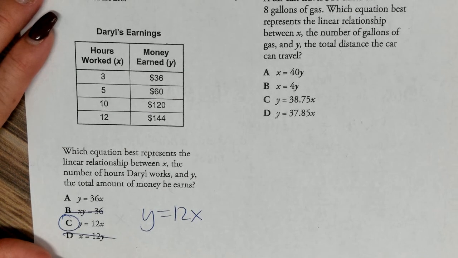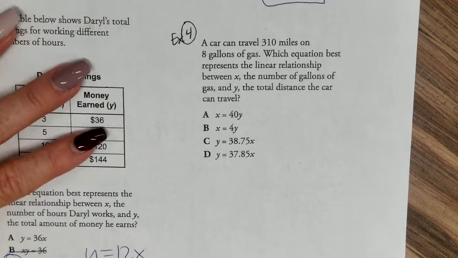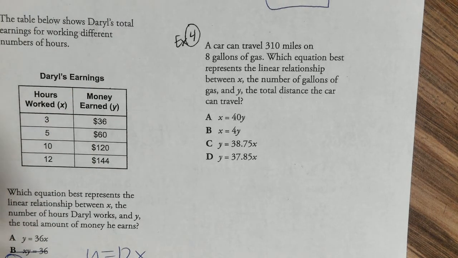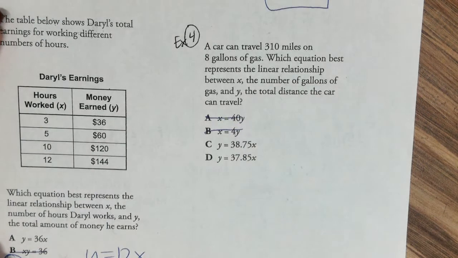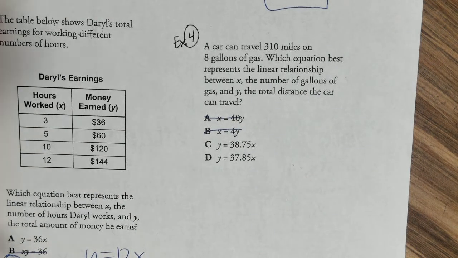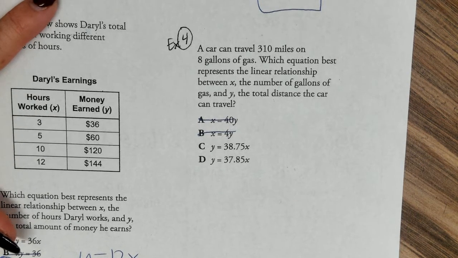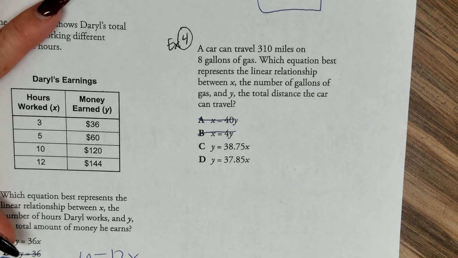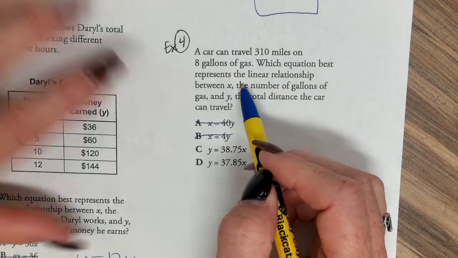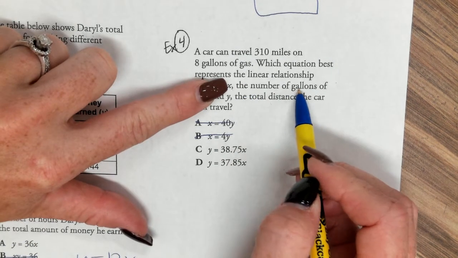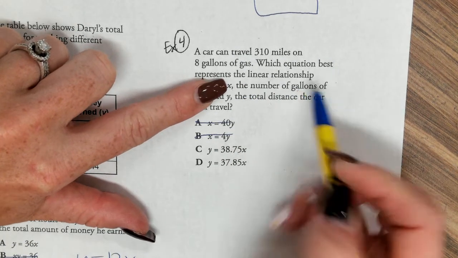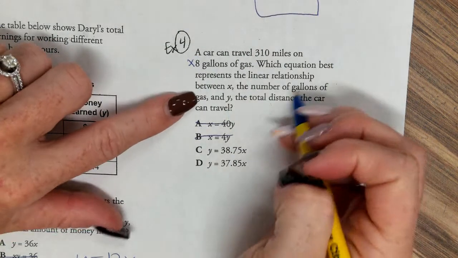Okay, the very last question, again, without reading it, look at the answer choices. Which two could you mark off because we've never done that? A and B. It says a car can travel 310 miles on 8 gallons of gas. Which equation best represents this linear relationship between x, what's it saying the x is? The gallon. So this is my x. And what's it saying the y is?